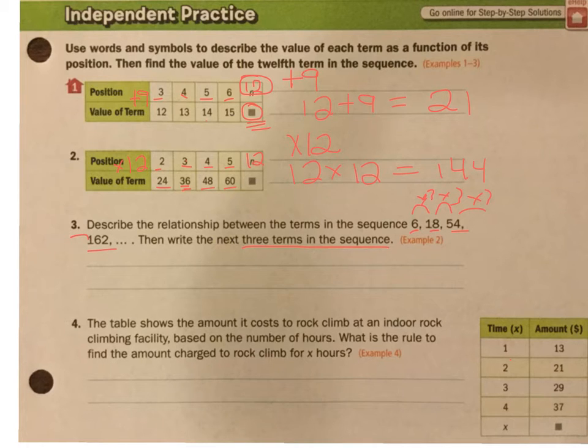Okay, so it's a geometric sequence. And it is found by multiplying each number times 3.